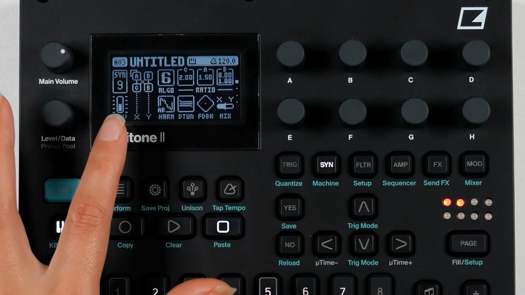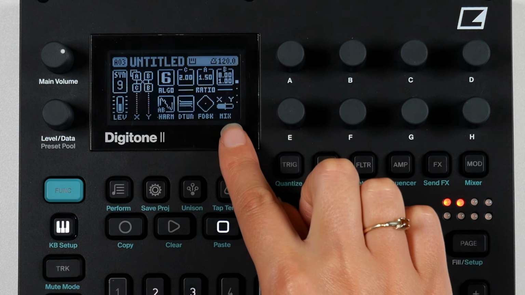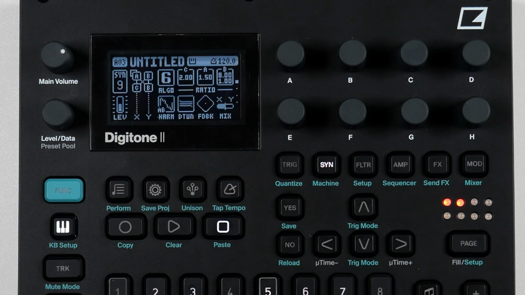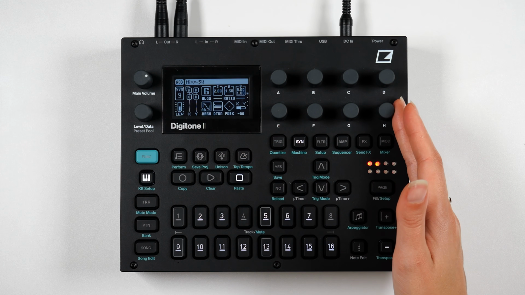Each algorithm has two outputs, which you can see here on the display. And this mix control allows you to crossfade between these 2 points so that you can get another dimension of sound out of a single preset.